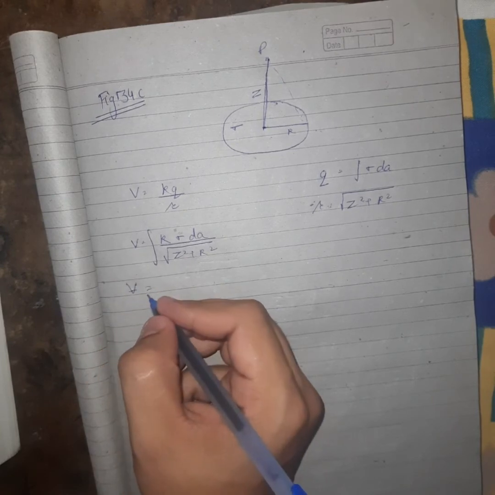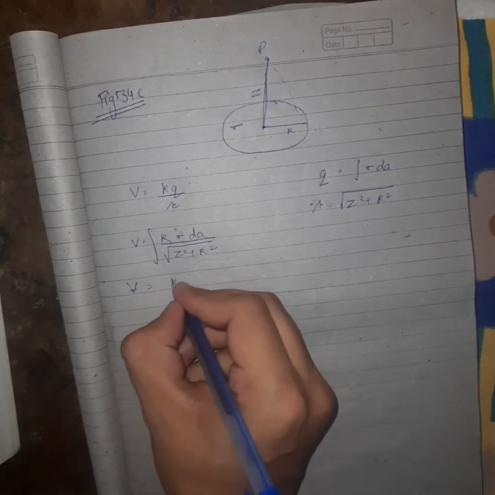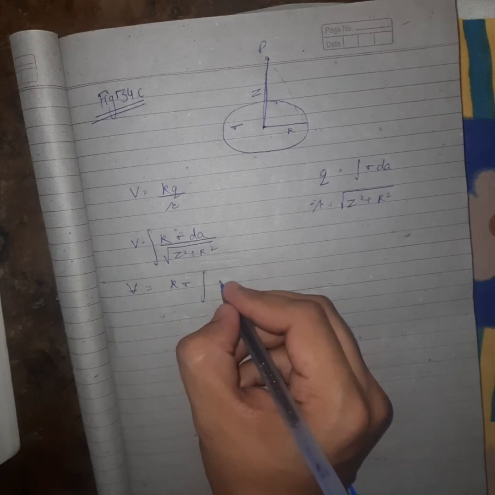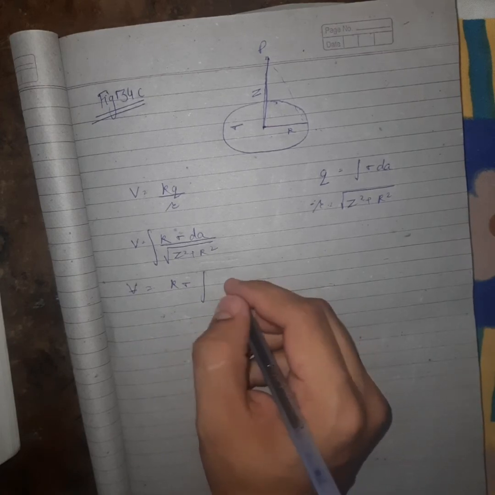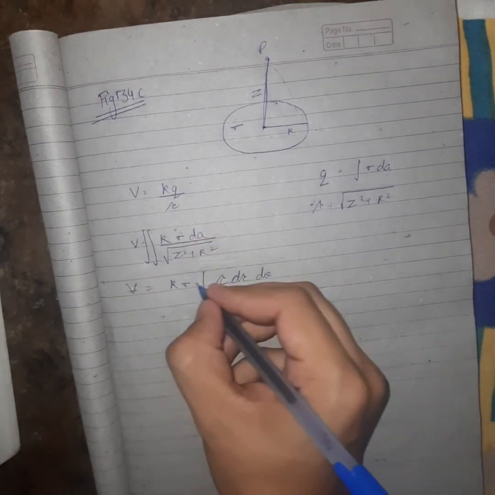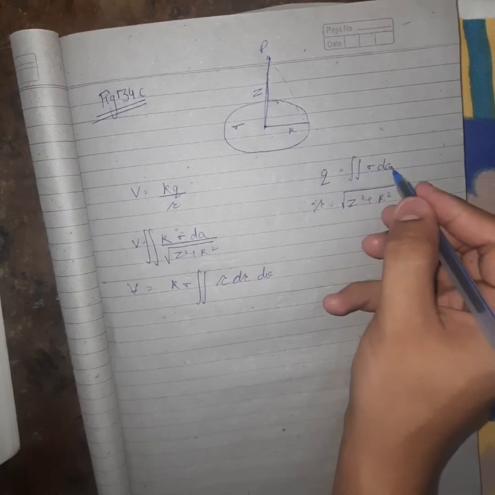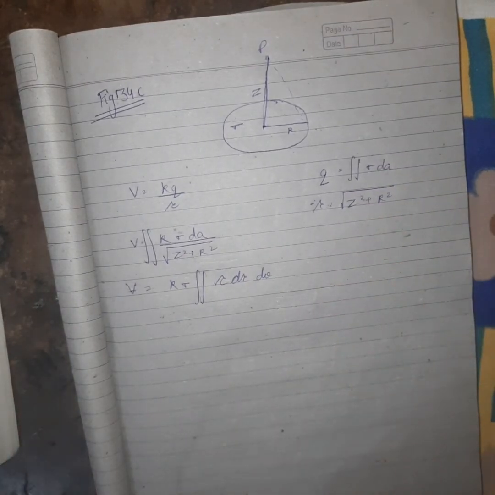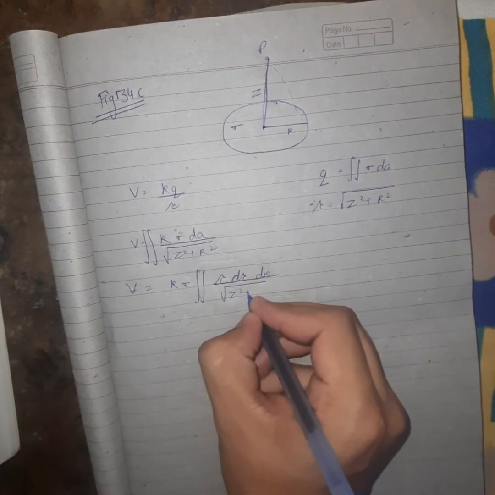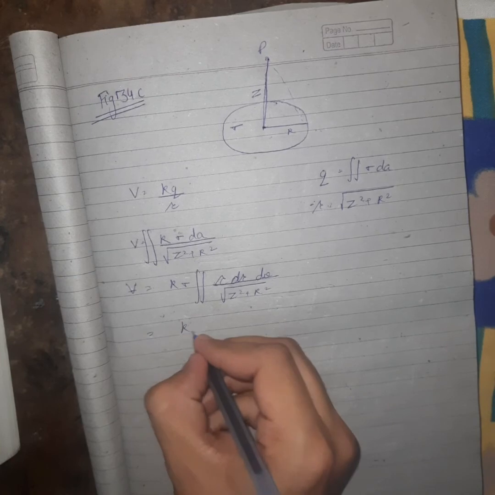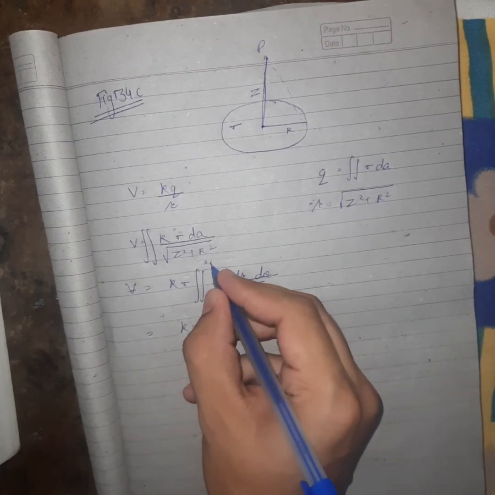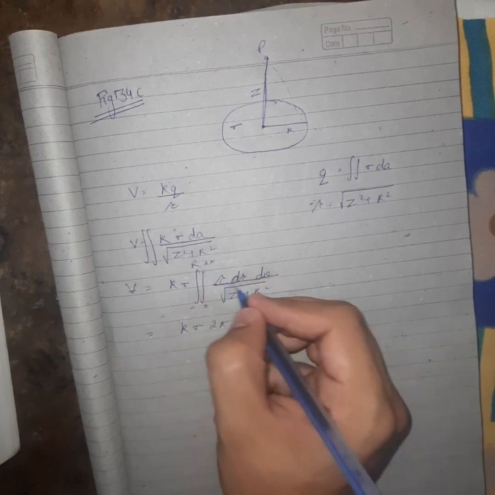So V is equal to K sigma integration. What is dA? For circular uniform surface charge, we get r dr d theta, double integration because it is surface charged, so r dr upon under root z square plus r square. We get k sigma 2 pi, because the integration of d theta is 0 to 2 pi, and for r it is 0 to r.